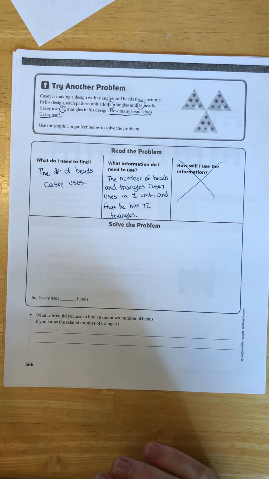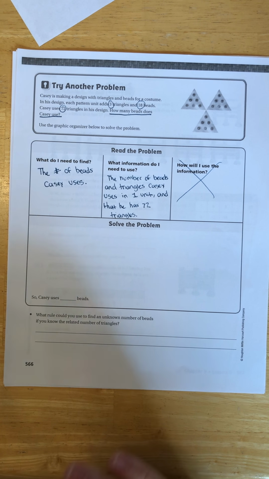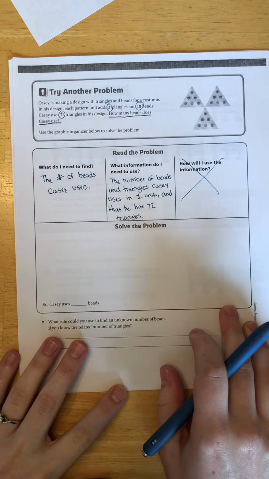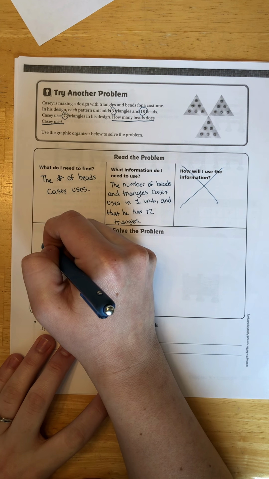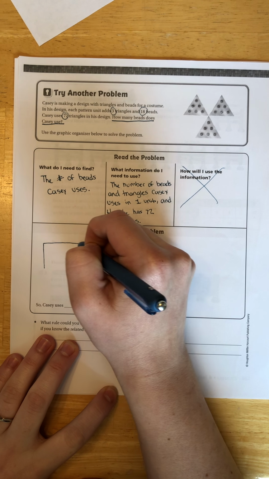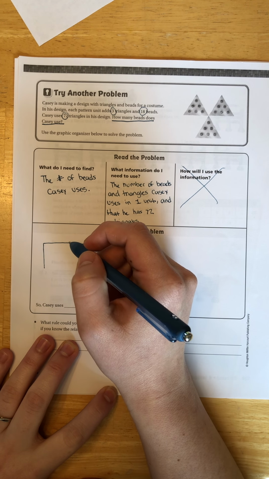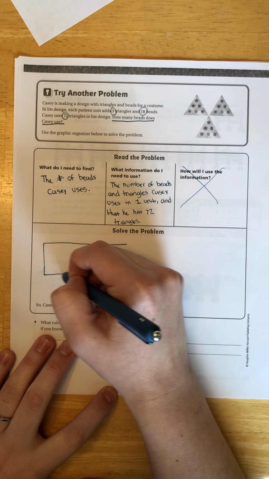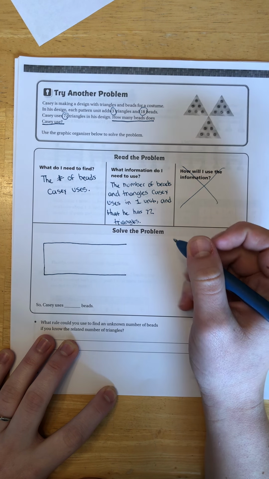All right, let's talk about how we are going to solve this problem. We can solve it by organizing what we know into a table. So let's draw a table. Hopefully I don't mess this up.